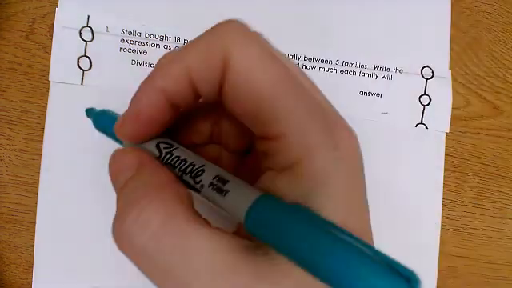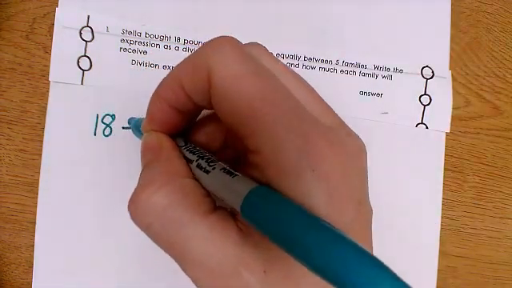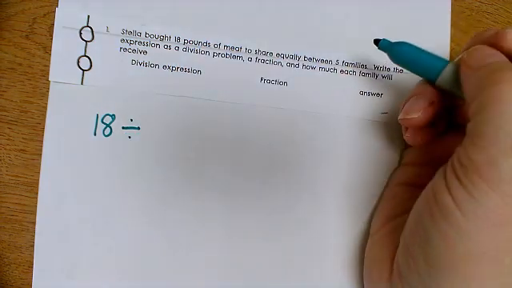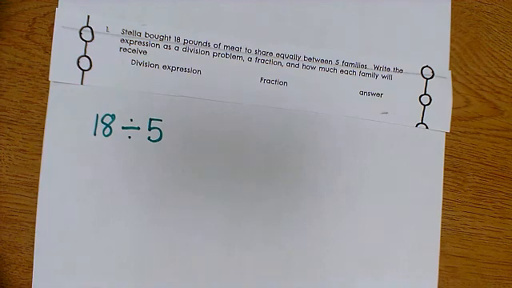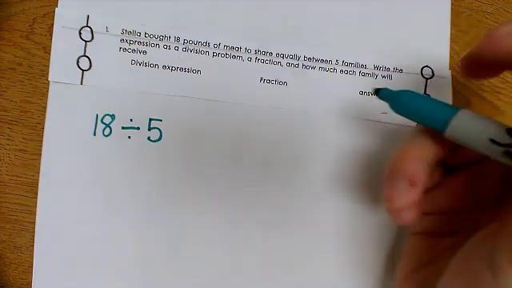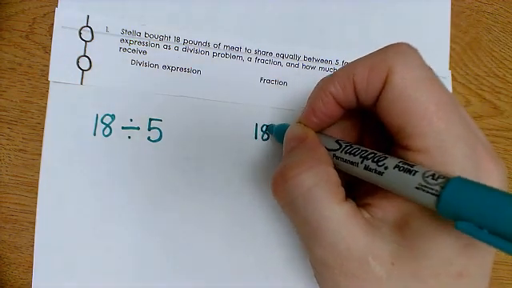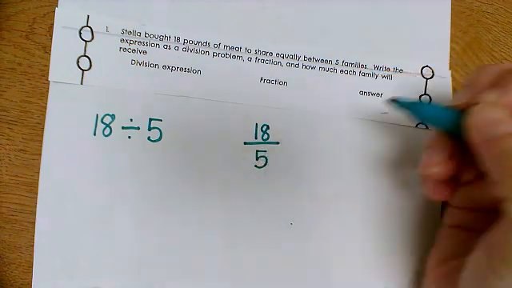So let's say we have 18. This is my dividend. This is what I have. And I'm going to split it up amongst the 5 families. So I get 18 divided by 5. If I write this as a fraction, my dividend is my numerator and my divisor is the denominator.